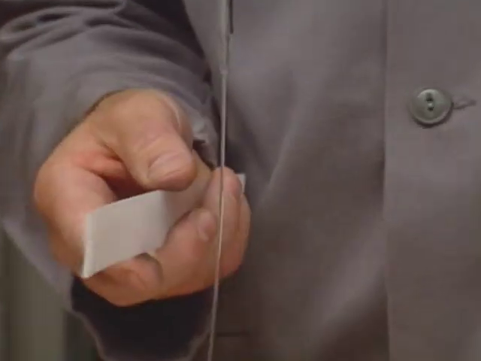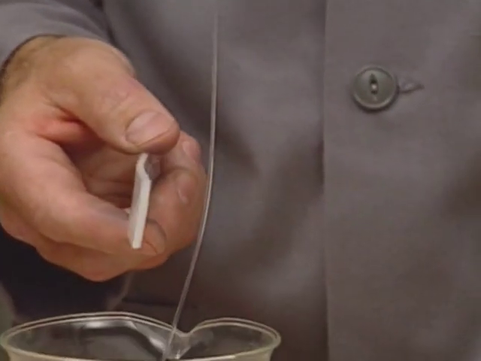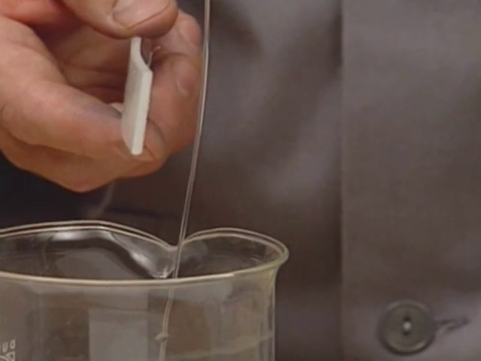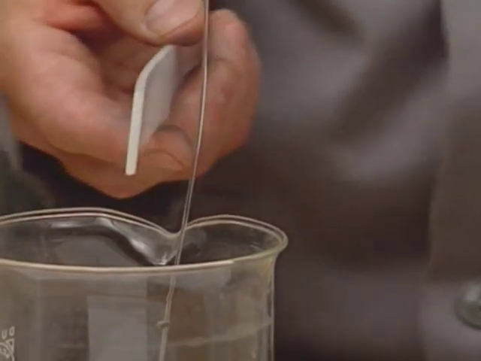But if I take this charged rod and I allow some water to run down, I see that we get quite a considerable attraction. So we can see that water is definitely a polar molecule, whereas carbon tetrachloride is non-polar.